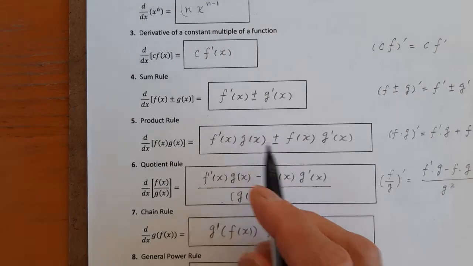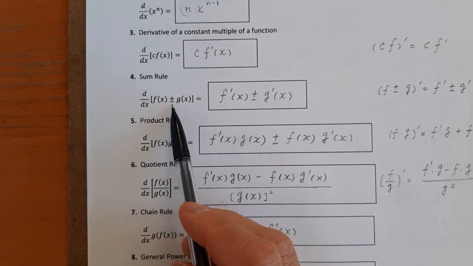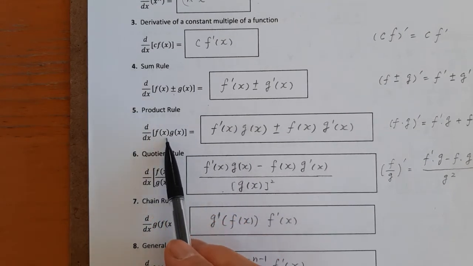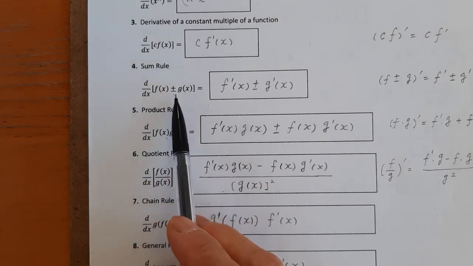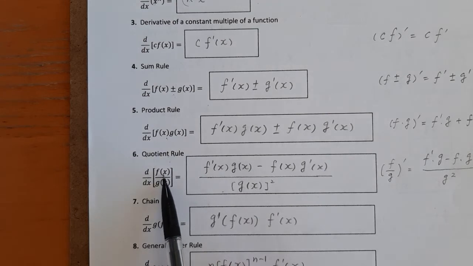And then next is the sum and the difference. Next is the sum difference. The next is the product rule. The next is the quotient rule. So we have sum, difference, plus, minus, and product is a multiplication, and the quotient is a division rule.